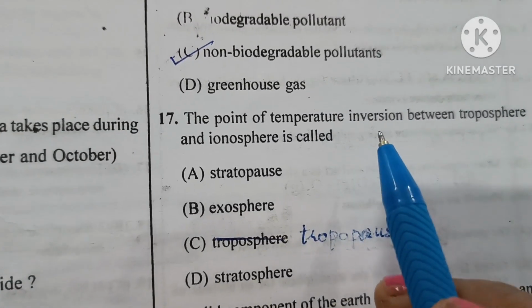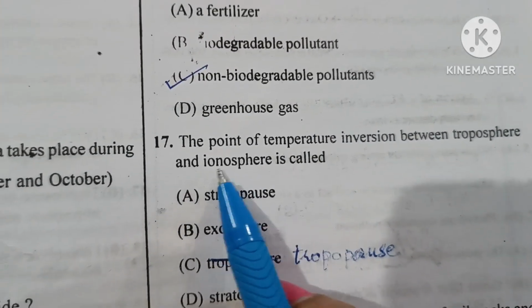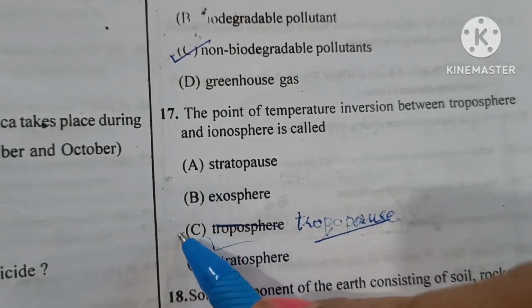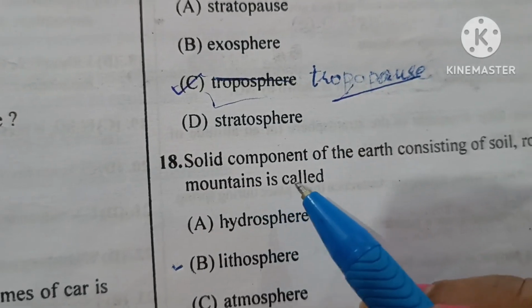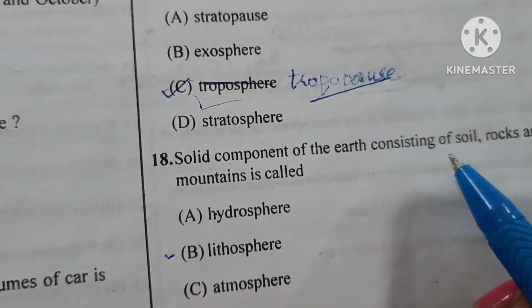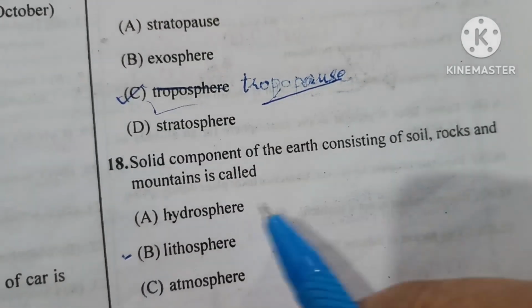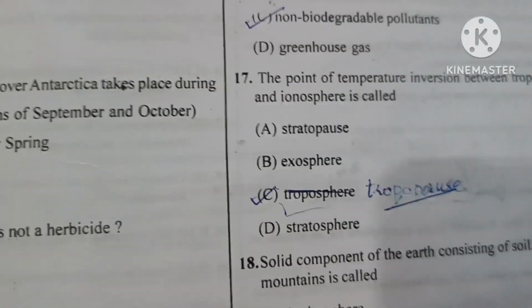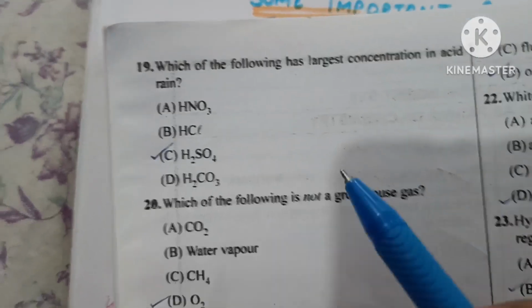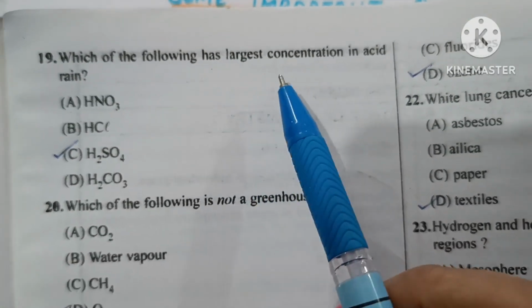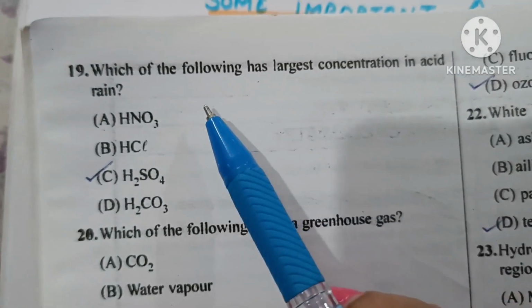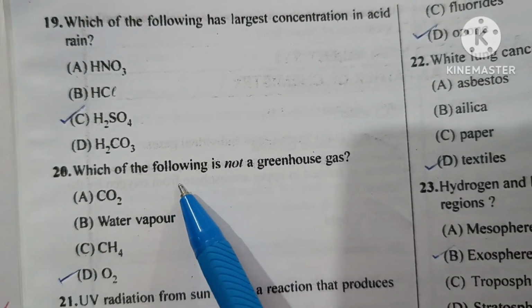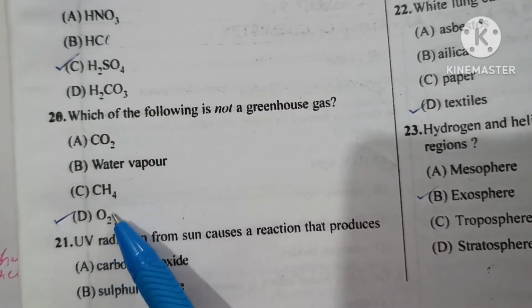The point of temperature inversion between troposphere and ionosphere is called tropopause. The solid component of the earth consisting of soil, rocks and mountains is called lithosphere. Which of the following has the largest concentration in acid rain? Sulfuric acid. Which of the following is not a greenhouse gas?